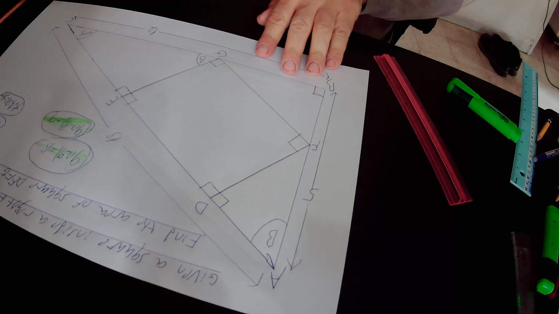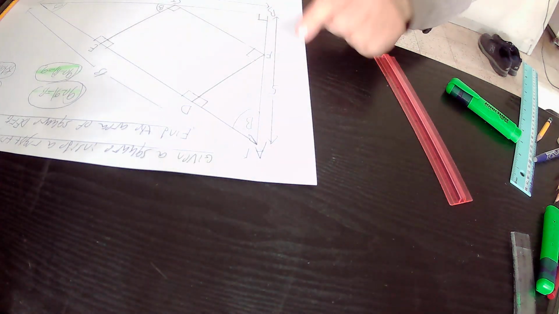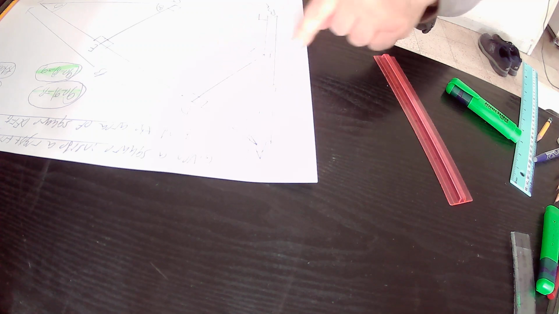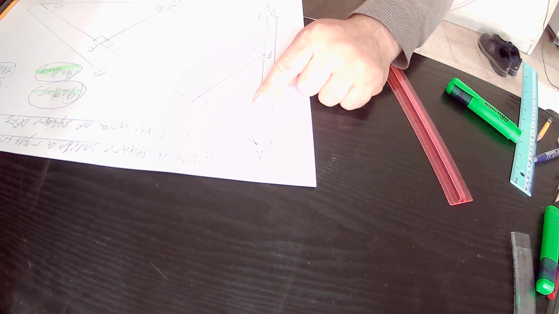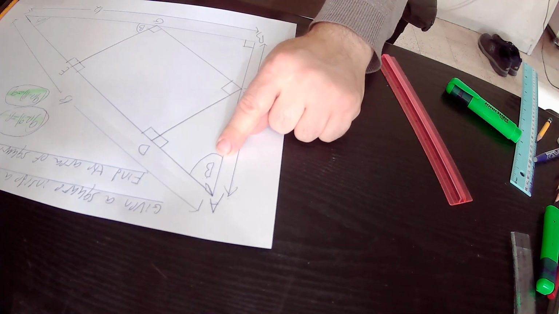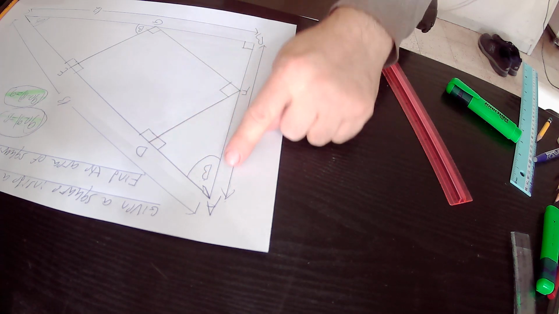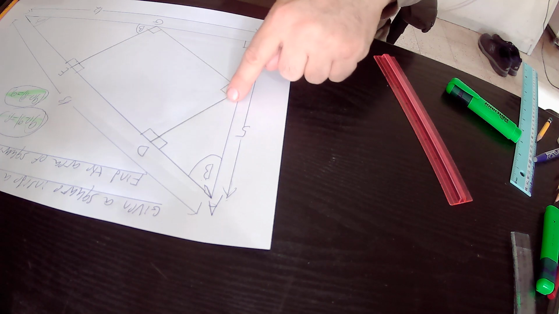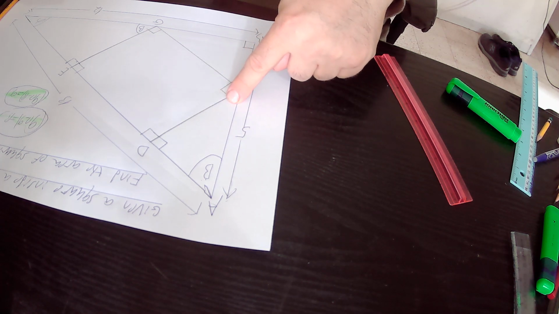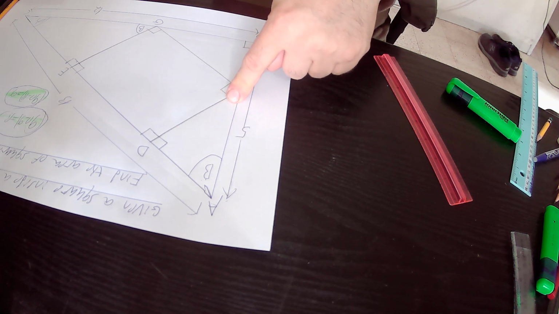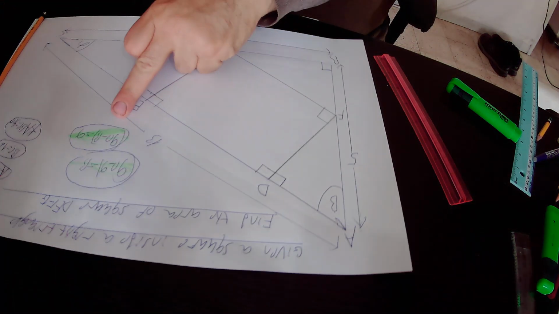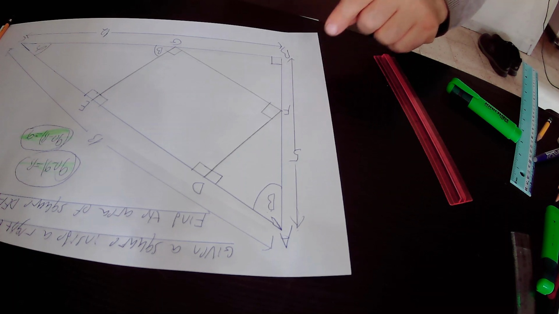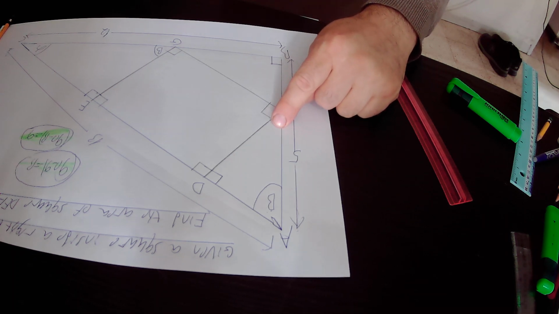Likewise, if you focus on the right triangle ADF, in the right triangle ADF, this angle equals beta. This angle equals 90 degrees. Therefore, the missing angle here must be equal to 90 degrees minus beta. But 90 degrees minus beta equals alpha. Therefore, the missing angle here must be equal to alpha.